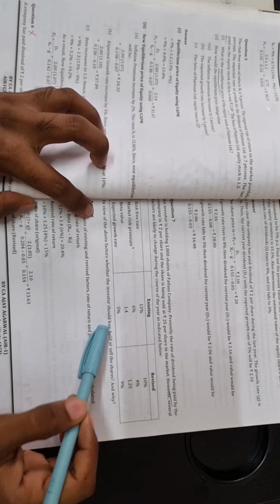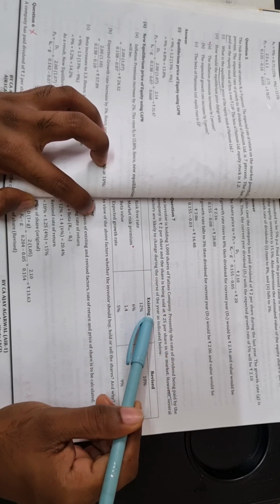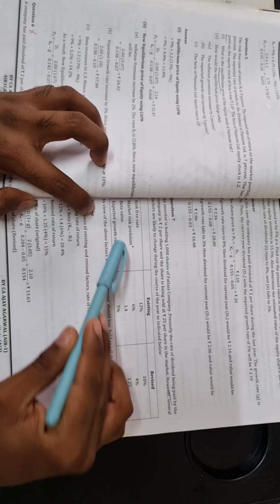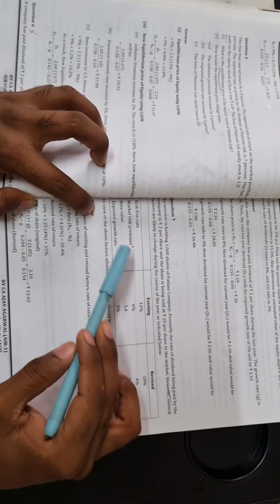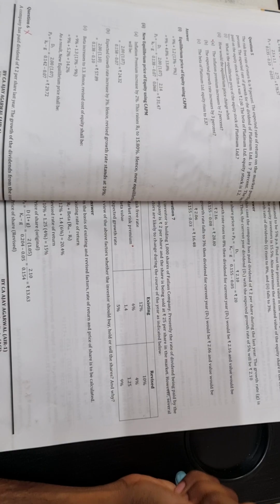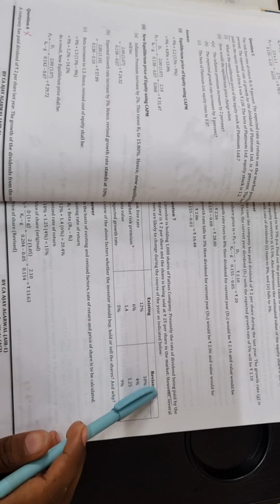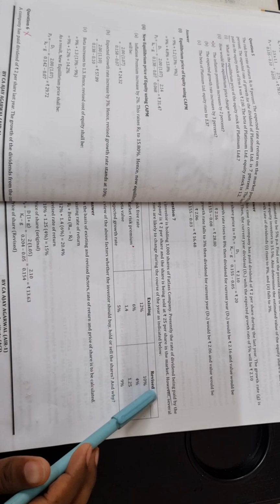We have existing rates and revised rates: market risk-free rate, market risk premium, beta value, expected growth rate. In view of the above factors, should the investor buy or hold the shares? Buy. Here we will do dual calculation: when the situations are existing and when the factors are revised.